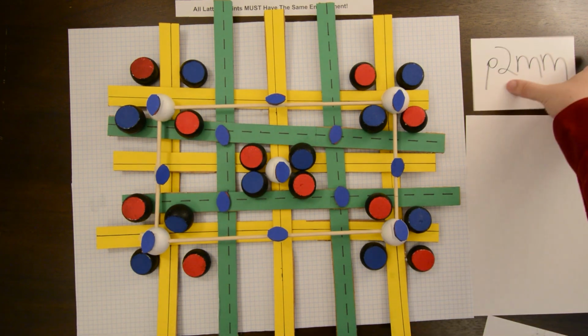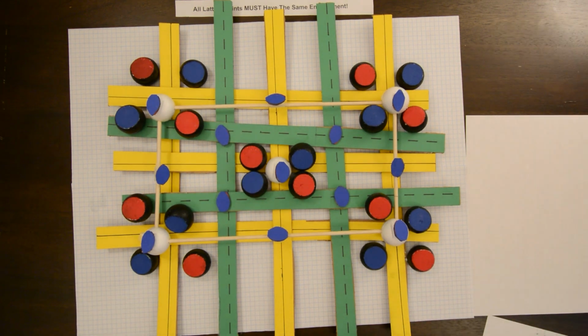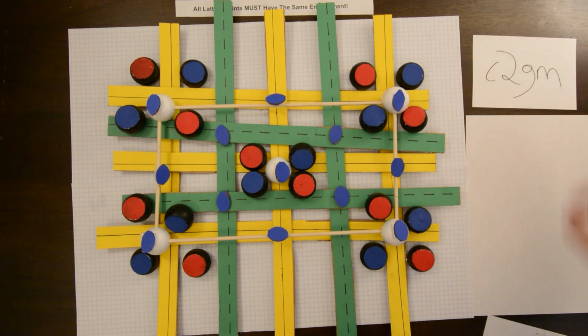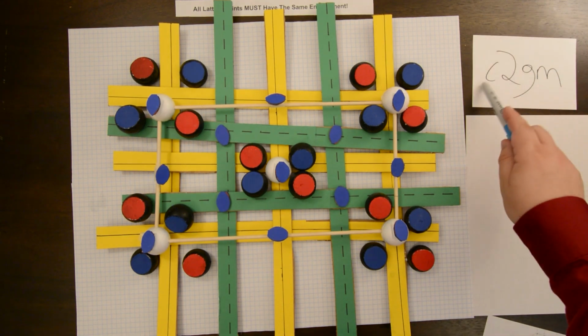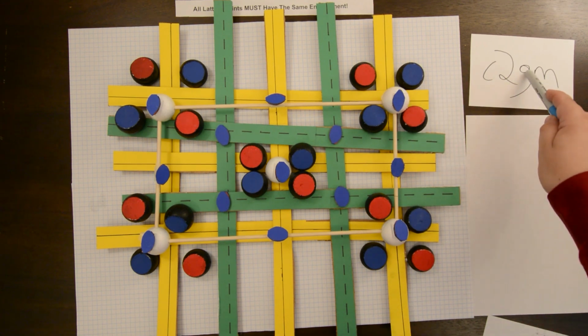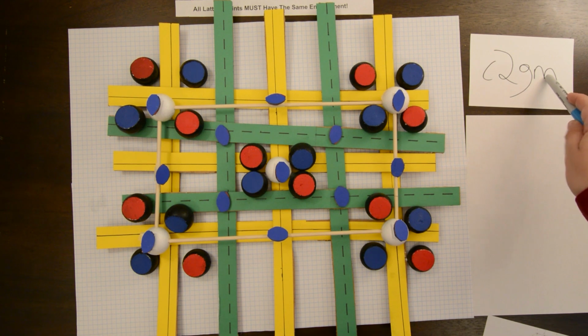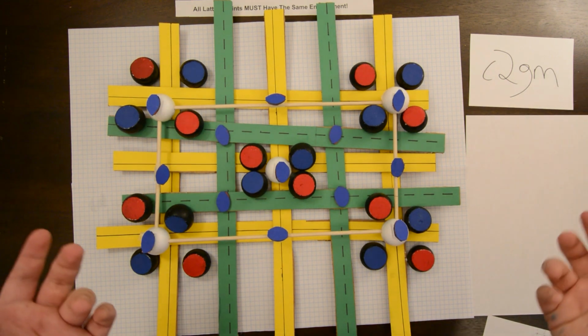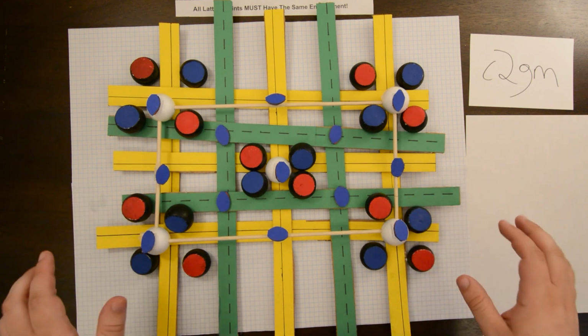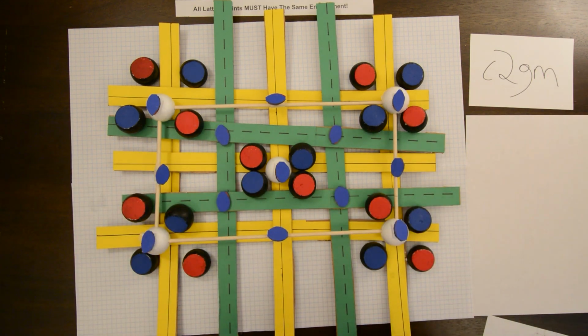If you're curious, this unit cell is actually called C2GM. So in other words, a centered unit cell based on a two-fold rotation axis, glide plane, and mirror plane. And that's actually going to be our last 2D demonstration, since anything more complicated, we're just not going to have room for at that point.